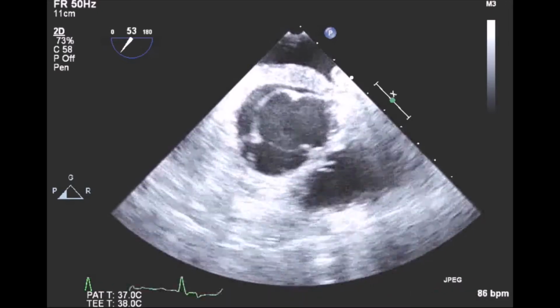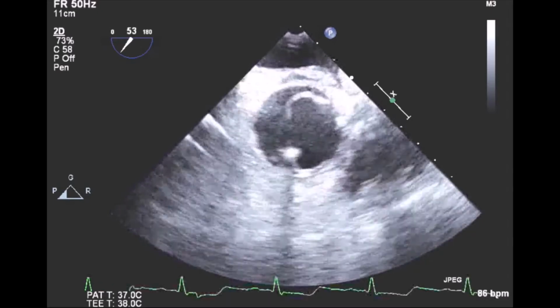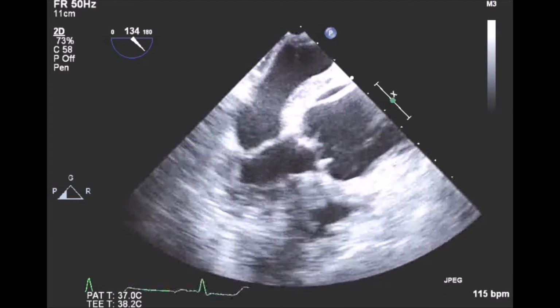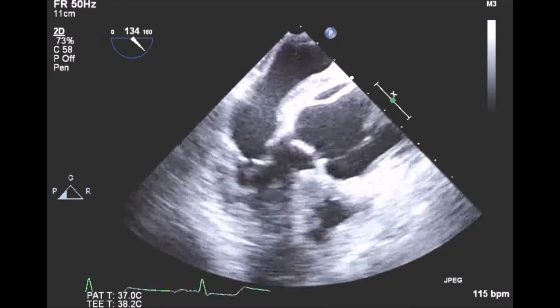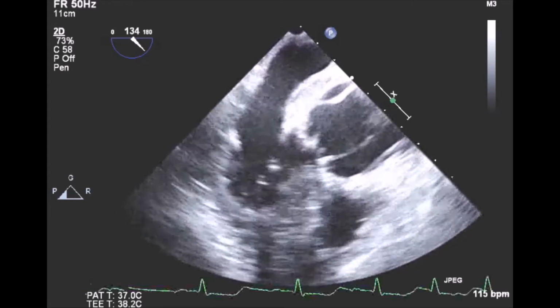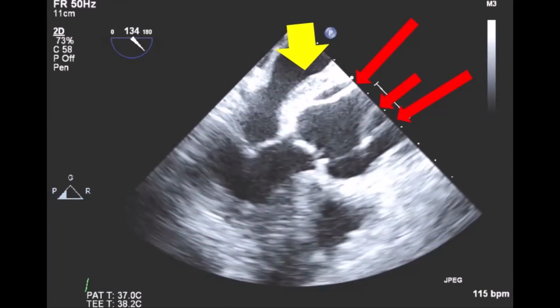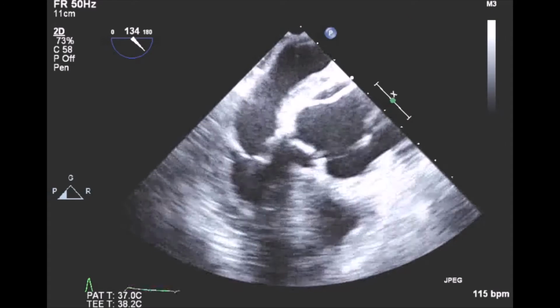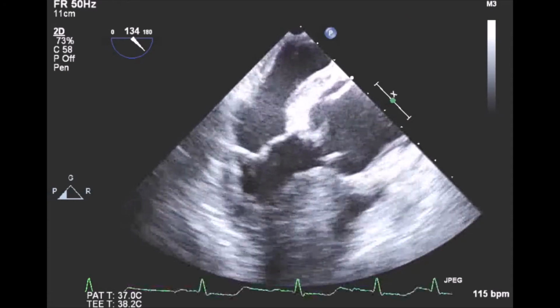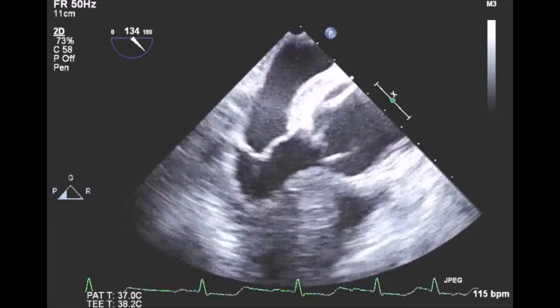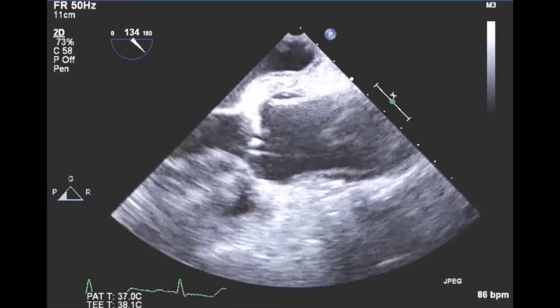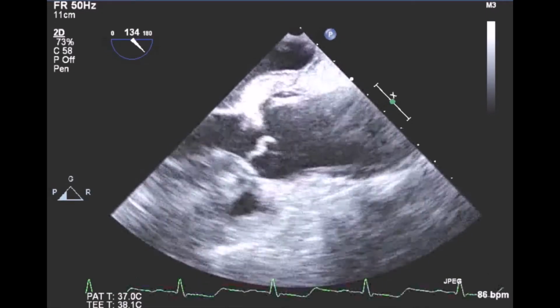This is a dissection flap that is noted. A short axis view of the aortic valve with the dissection flap going all the way down to the sinus of Valsalva. Again, the red arrows noting the dissection flaps. Also note in the middle of the image a flap moving in and out as a part of the flap tries to invaginate into the ascending aorta.